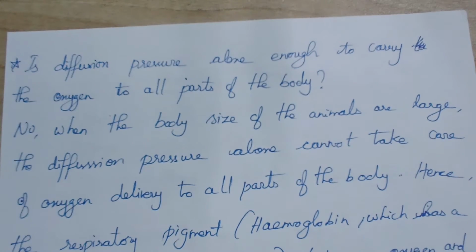By diffusion, by difference in pressure, it will not be able to take the oxygen to all parts of the body. Some other sources are needed. For example, normal breathing oxygen is not enough while we are doing exercise. We need more energy, right? So what will happen? Our muscle cells will respire and get some energy. Likewise, some support is required. That is given by a pigment, hemoglobin, a respiratory pigment present in our body.